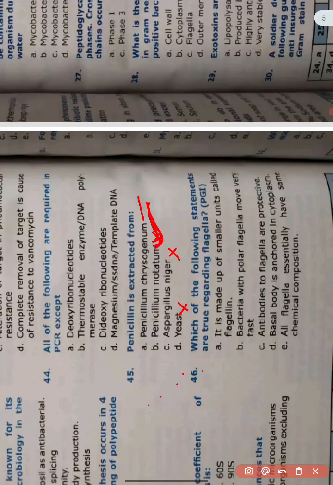From Aspergillus niger you will not get penicillin. So for some extra information, from Penicillium chrysogenum you will get penicillin. From Penicillium fulvum you will get griseofulvin. And from Acremonium species you will get cephalothin. So different organisms, different things you can get.